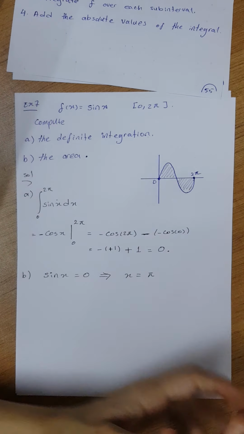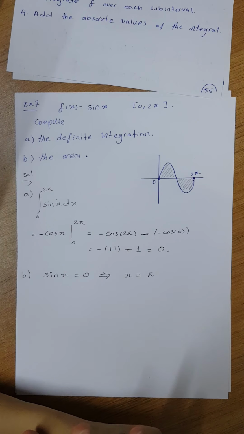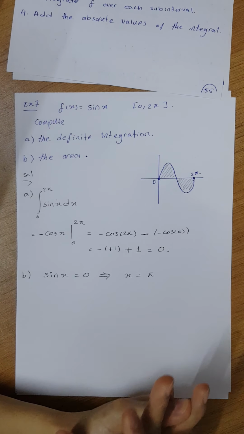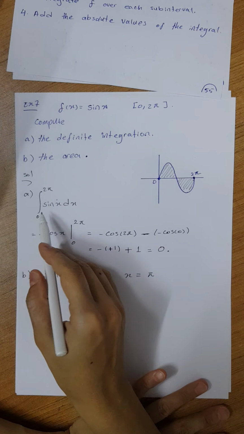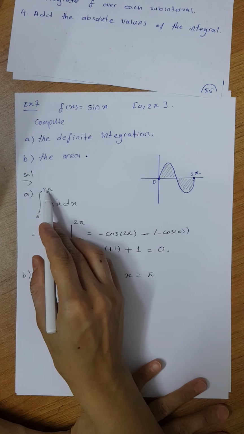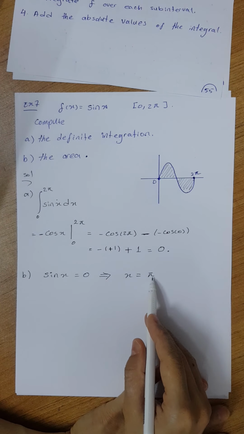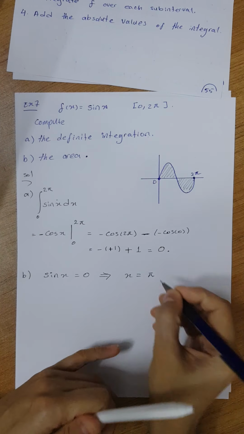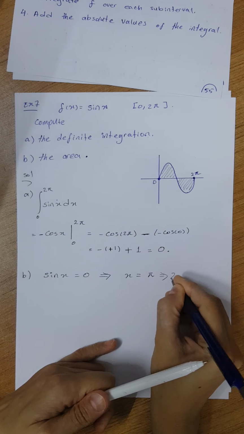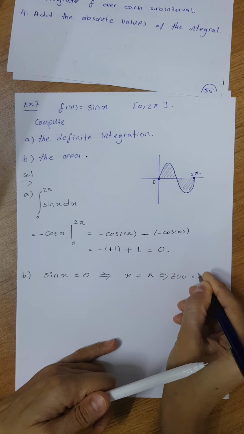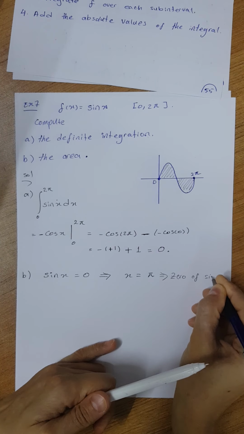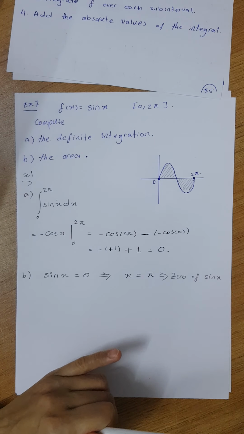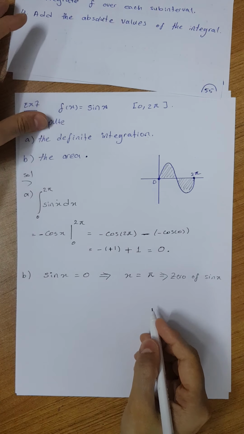When x is equal to 0, pi, 2 pi, 3 pi, 4 pi, but the interval that we have got here is from 0 to 2 pi. So the only number in that interval that makes the sine function equal to 0 is x equal to pi. That is the zero of sine x. That means it is the number that makes sine of x equal to 0.